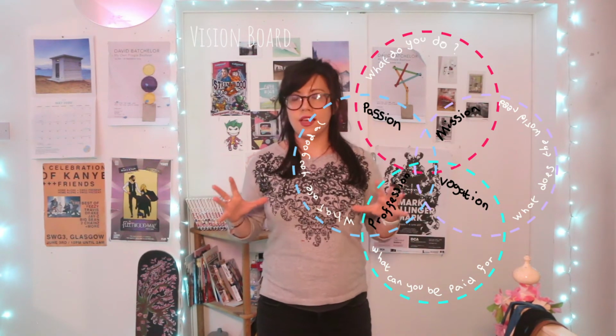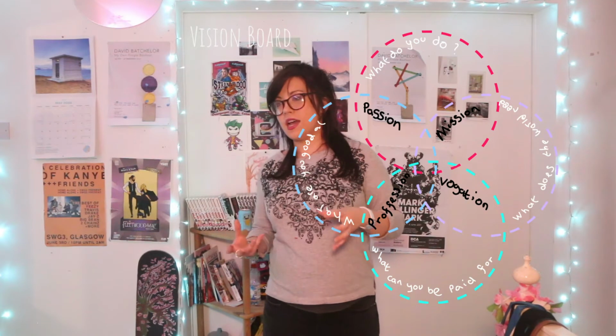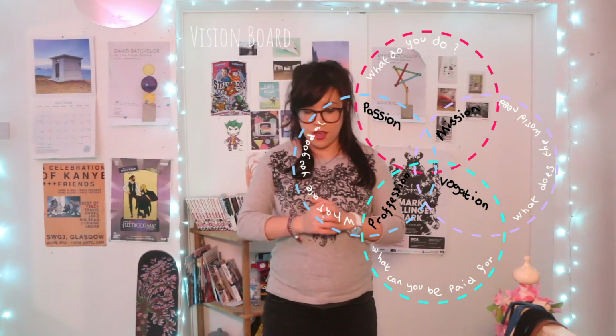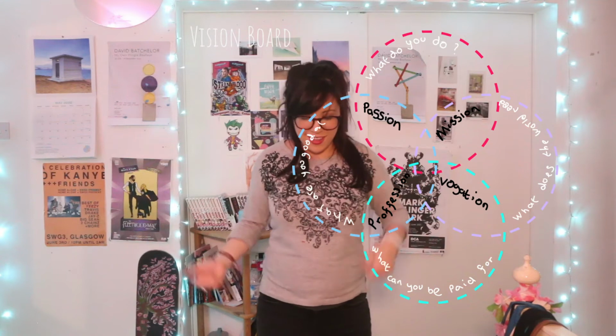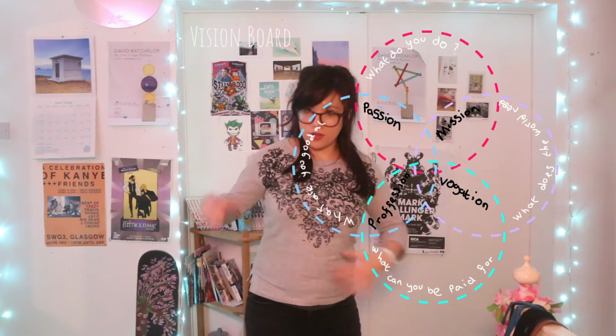This vision board is good if you have maybe just come out of university and you want to start up a business. I think this is a perfect thing to do. Or you could use it if you're in university and you're making a product or service for a project, for potential scenarios. But let's answer the first one together. What do you do? What is your passion? Say for me, I'm a designer, maker, service designer, jewelry designer. And what does the world need?